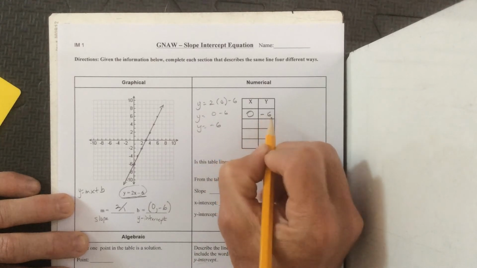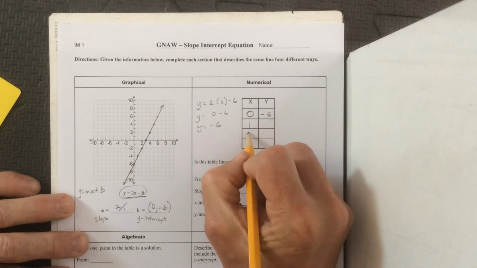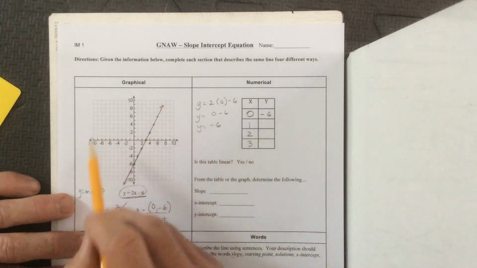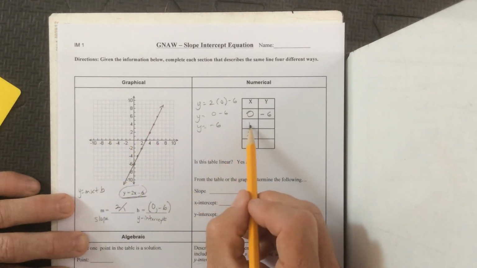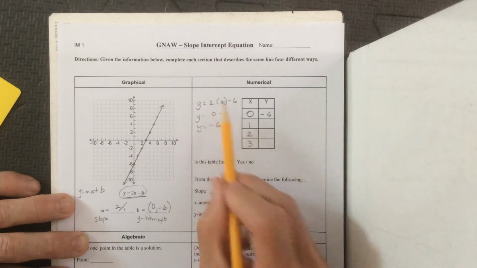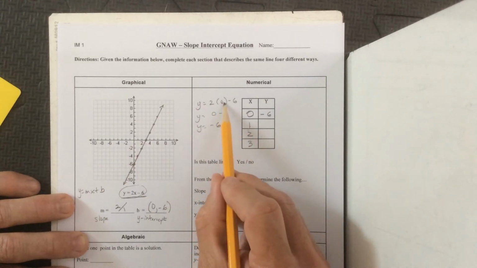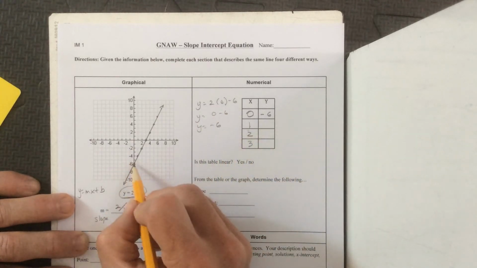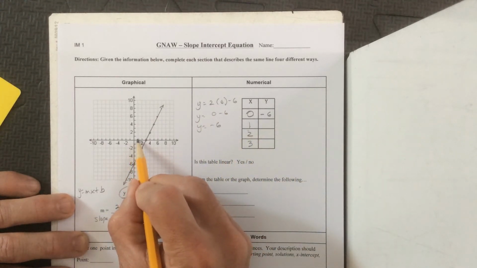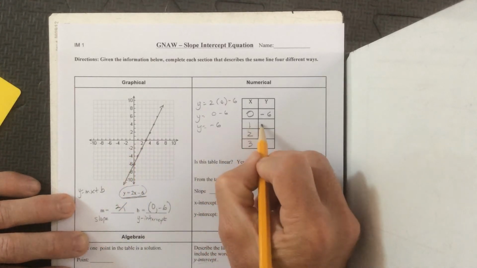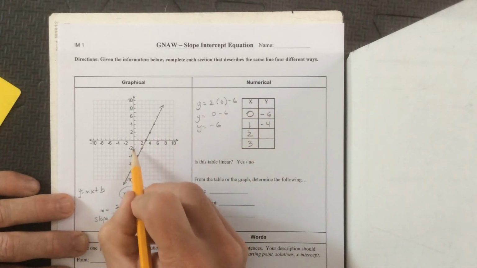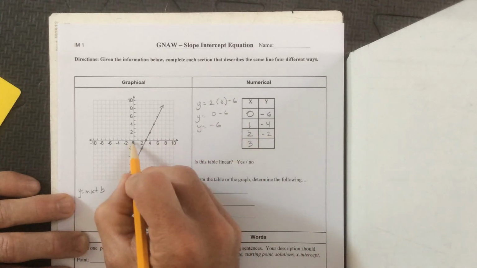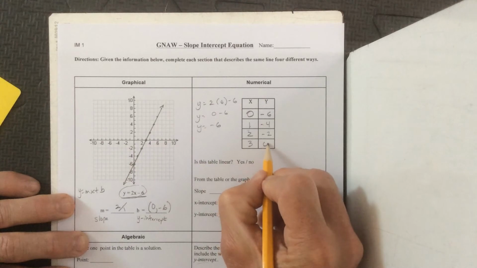So 0, negative 6. And then we could plug in a value for 1, a value for 2, and a value for 3. And if we didn't already have the graphed line, we could plug the value of 1 in there, 2 in there, 3 in there, and then simplify and get these values. But since we already graphed the line, we know that the x value of 1 is a y value of negative 4. The x value of 2 is a y value of negative 2. And the x value of 3 is a y value of 0.